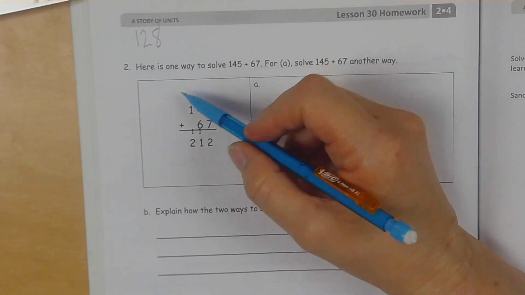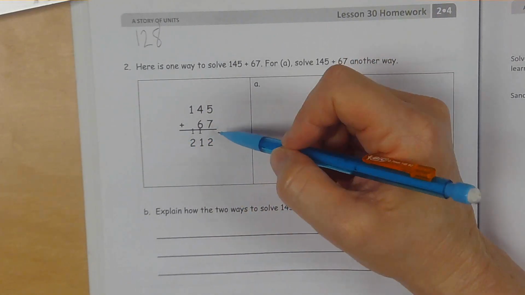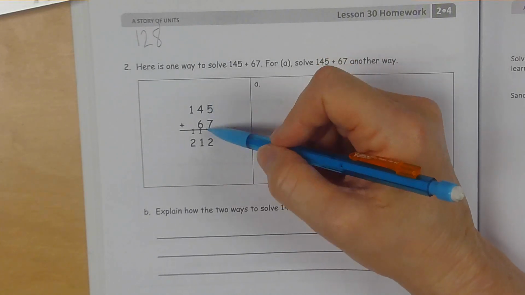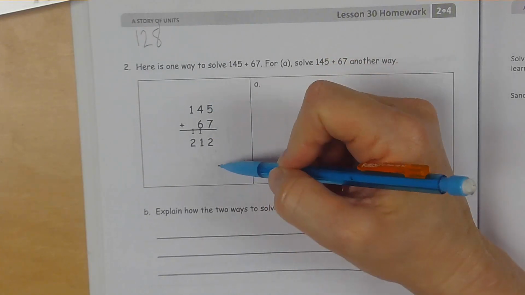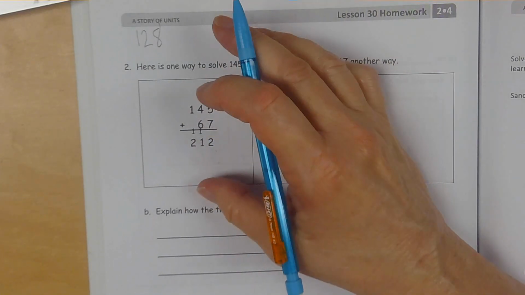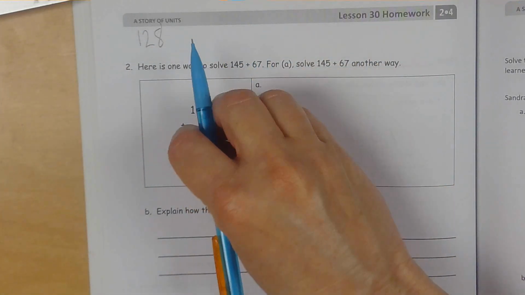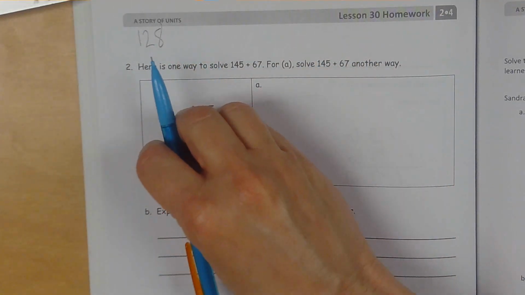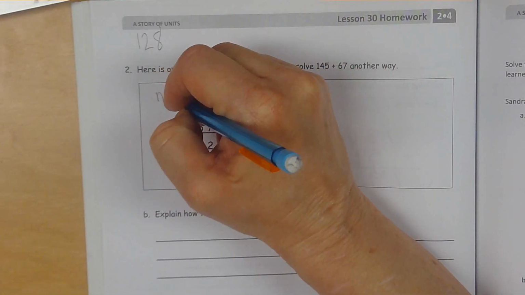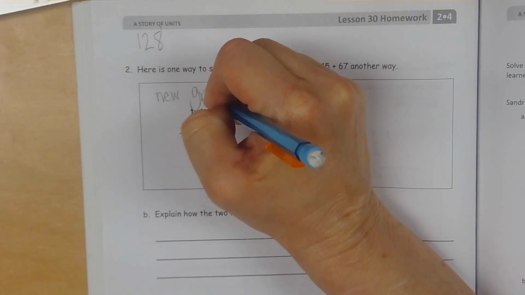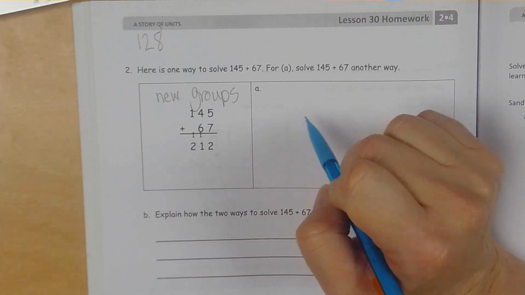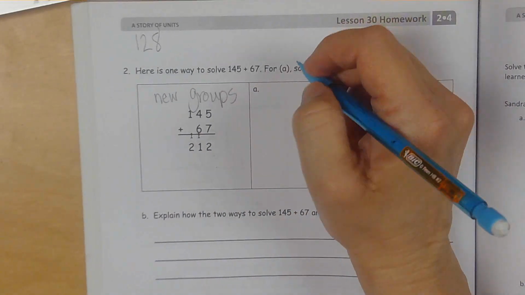So let's look and see what they did. Does this look like totals below, where they added the ones and then the tens and then the hundreds and then put it all back together? Or is this new groups where they took the group of 10 ones and moved it over, took a group of 10 tens and moved it over? Yeah, this is new groups. The one we've mostly been using with the chip model. Let's go ahead and do it with totals below.